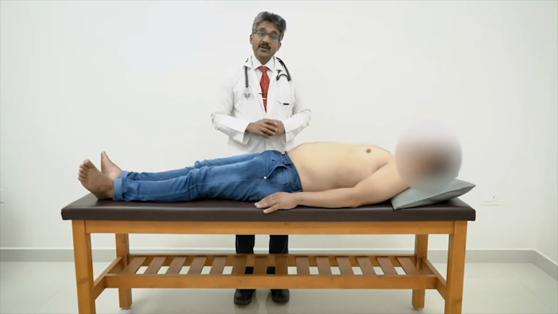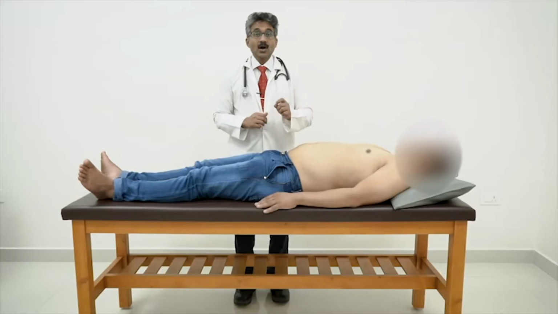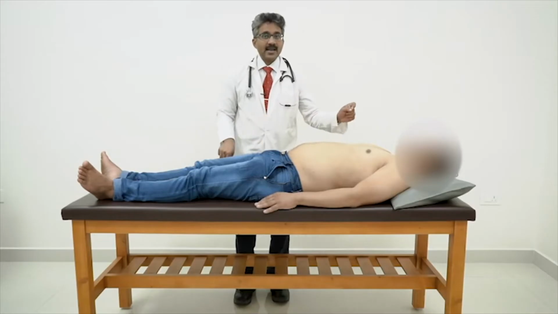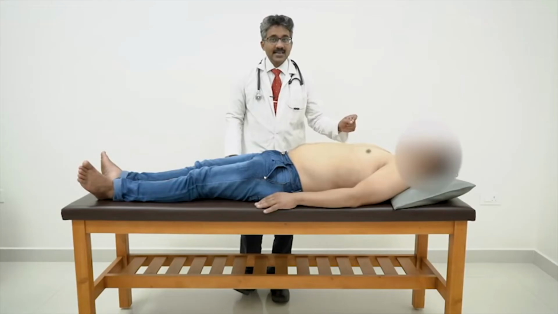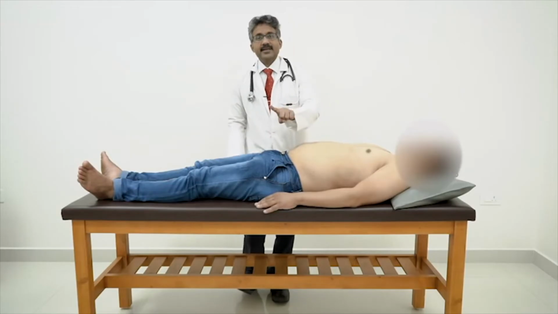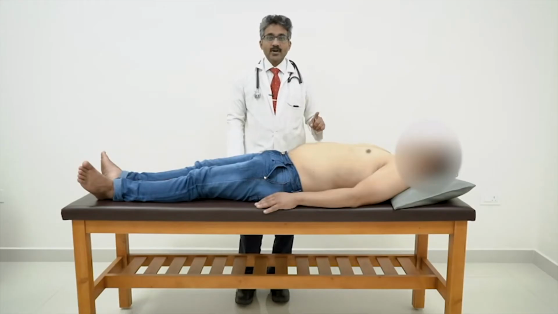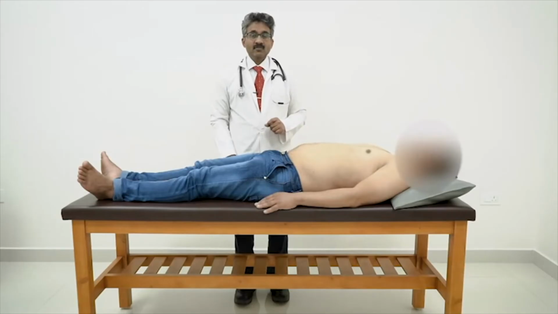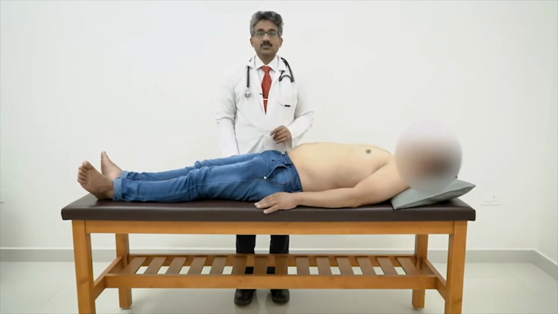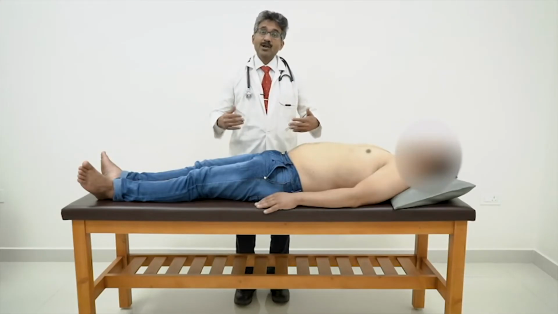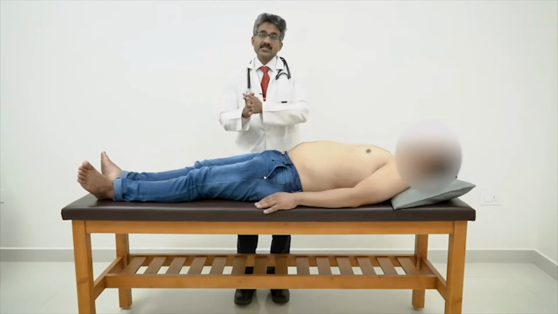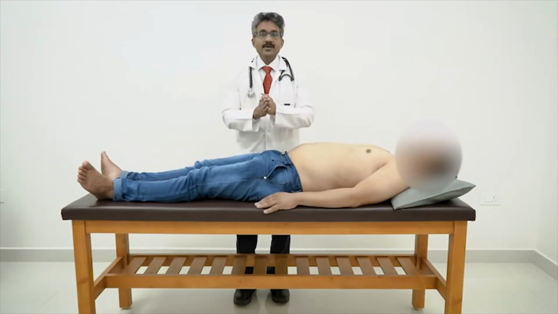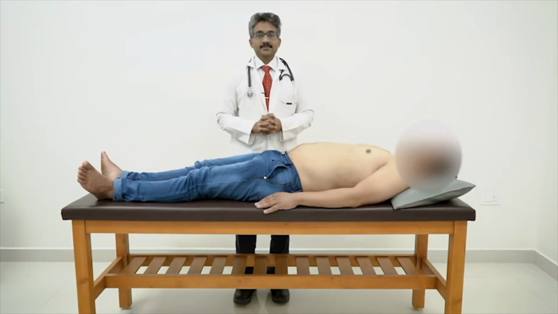Which are the conditions where you get loud S2? Loud A2 in systemic hypertension and syphilitic AR, where you may get a tambour-like A2. Loud P2 in pulmonary hypertension. Where do you get soft S2? In the corresponding valvular stenosis: in aortic stenosis A2 will be muffled, in pulmonary stenosis P2 will be muffled.